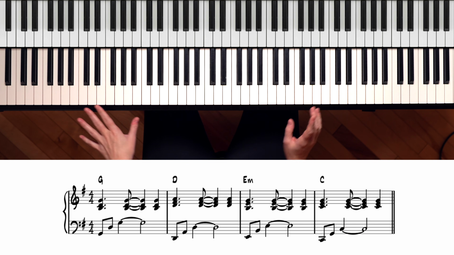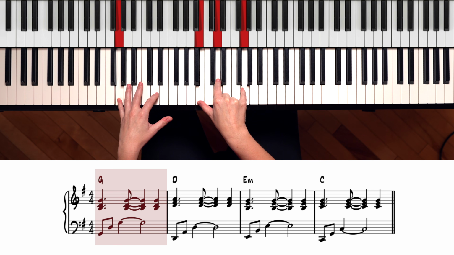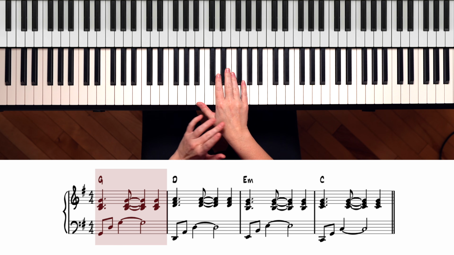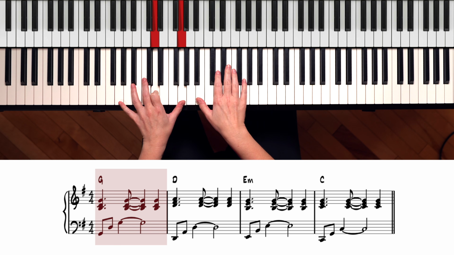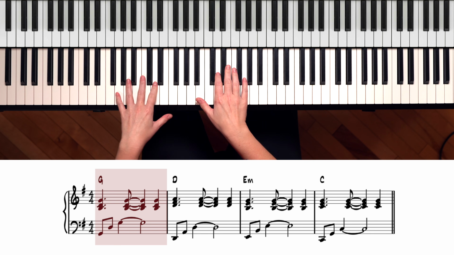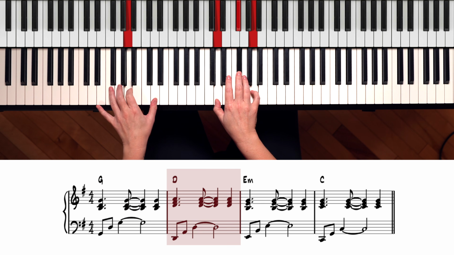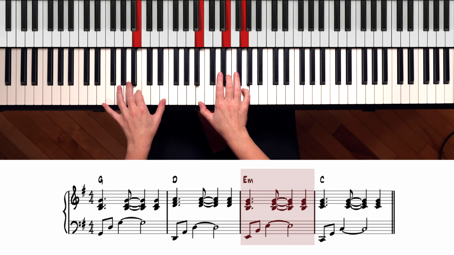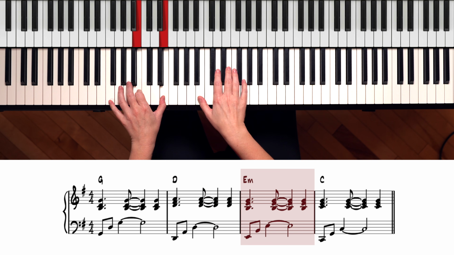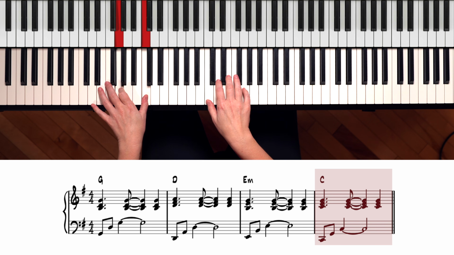Let's put this together. So we're gonna be playing everything together at first, and then it's only gonna be the right hand. So it's 1 and 2 and 3 and 4. One more time. 1 and 2 and 3 and 4 on D.